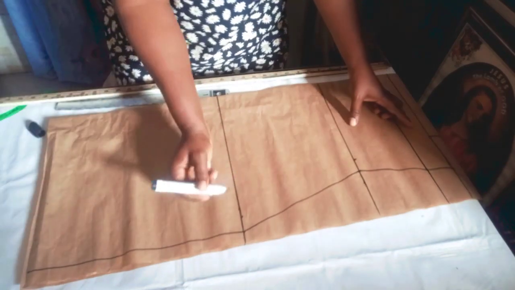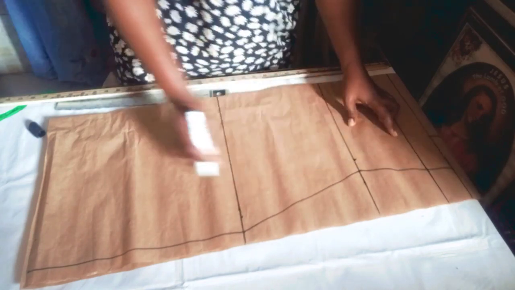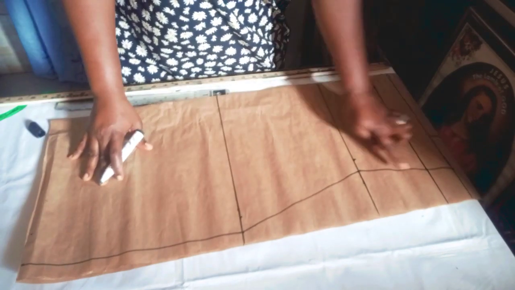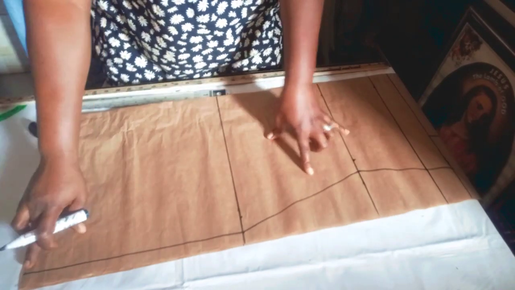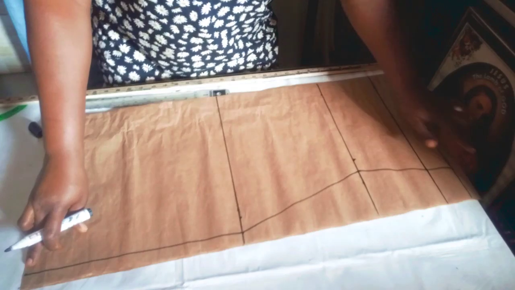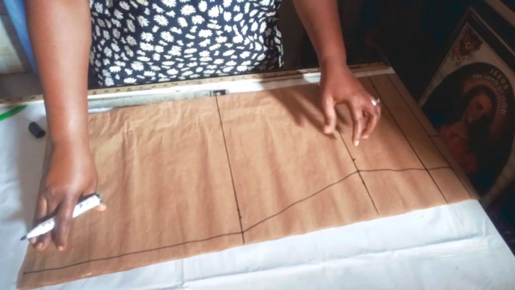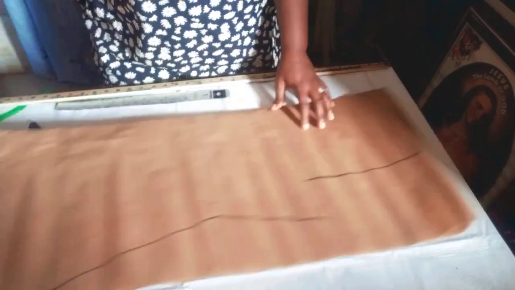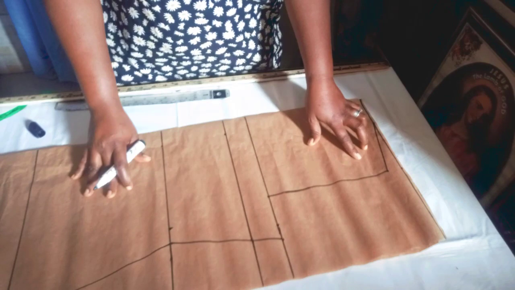Okay, so when you look inside, you will see our main body measurement, but what we just connected now is the allowance, so that when you are cutting, you cut towards the line of the allowance, not to the main dress. Okay, so the next thing to do is to take our armhole curve.